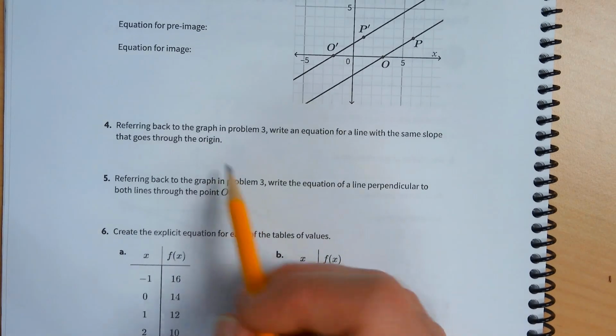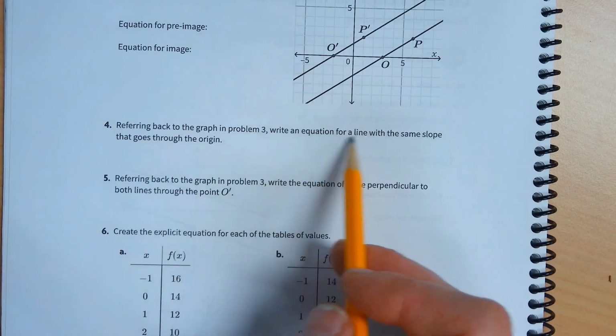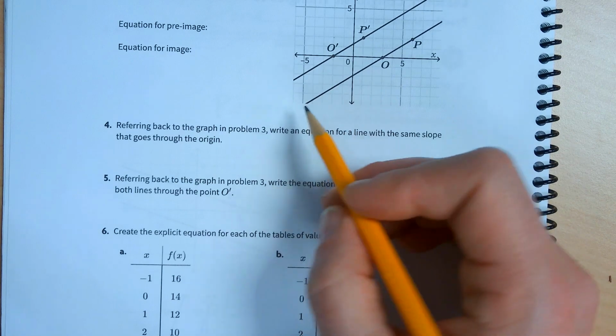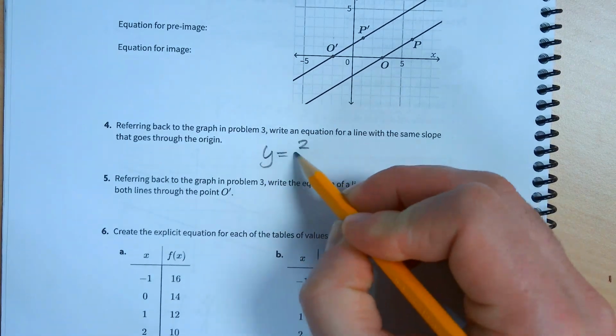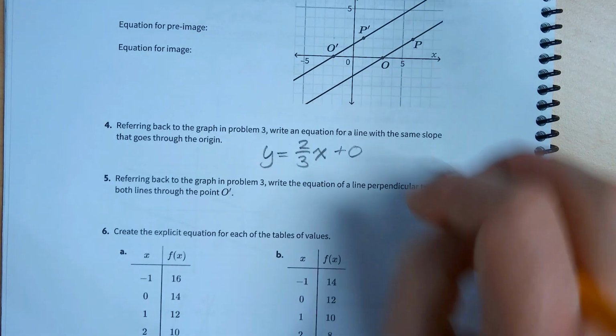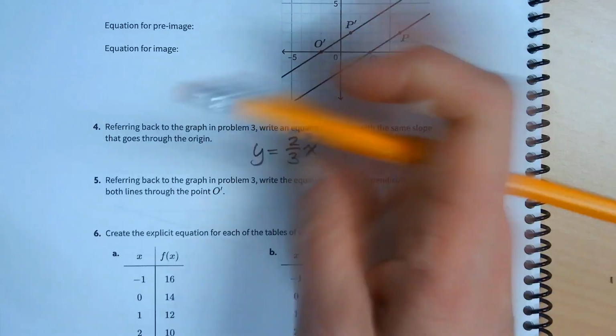Referring back to the graph from problem 3, write an equation for a line with the same slope that goes through the origin. What's the slope? 2, 3. If it goes through the origin, the y-intercept is 0. It's that easy.